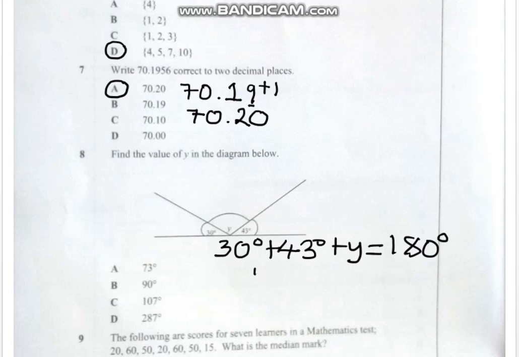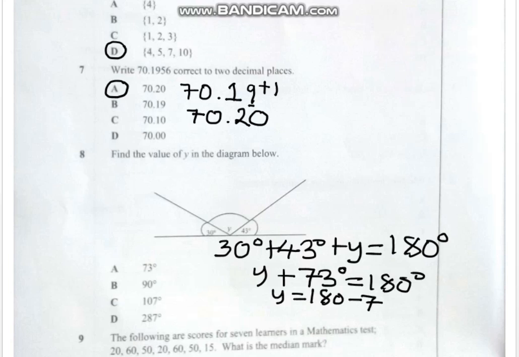So y plus the addition of 30 plus 43, which gives 73 degrees, is equal to 180 degrees. So we subtract to get y: 180 degrees minus 73 gives 107 degrees. So 107 degrees is our answer, and this is C.